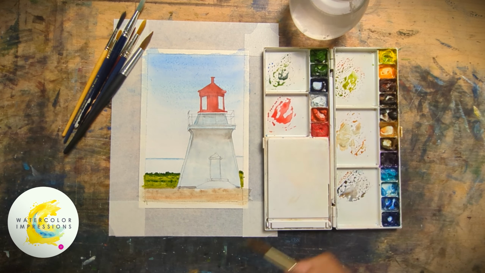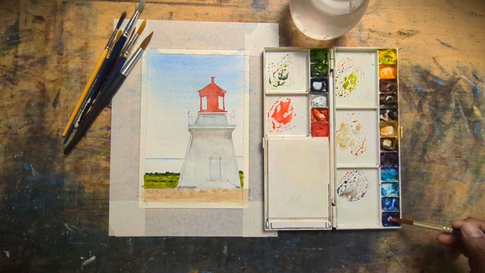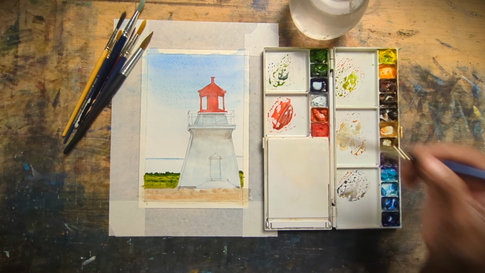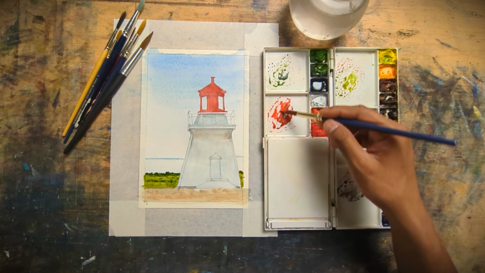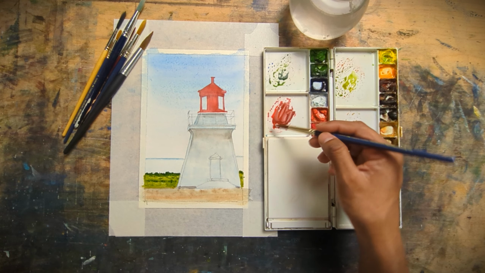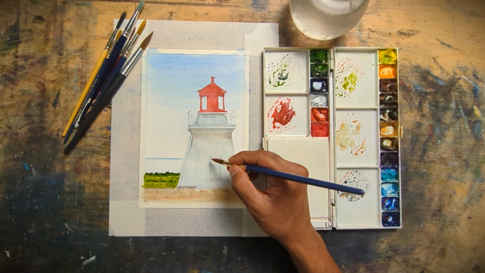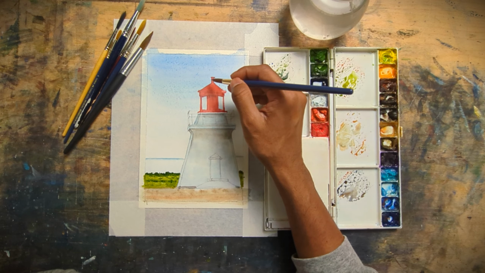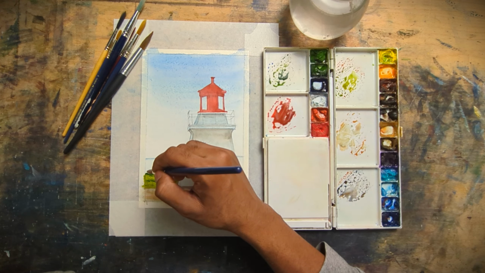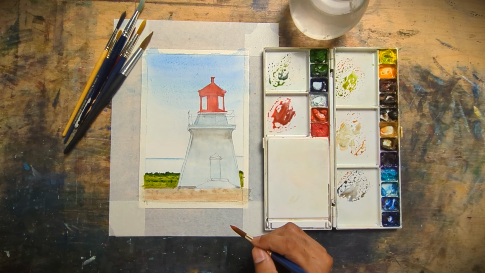So now let's add some shadows. I'm going to take the same red we did, and a little bit of French ultramarine blue, or you can use cobalt blue too, both work. This just makes the red a little bit darker, and you can see that it got a little bit darker already, and that's what we wanted. So this one, what I'm going to do is just block in at the bottom. As soon as we did, you can see that the light started appearing on our scene.